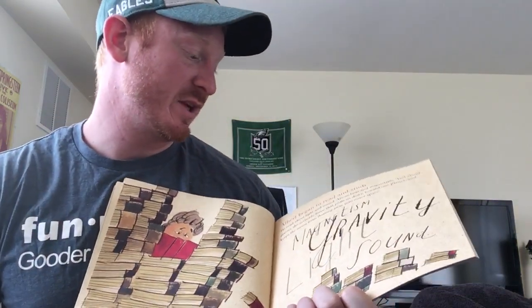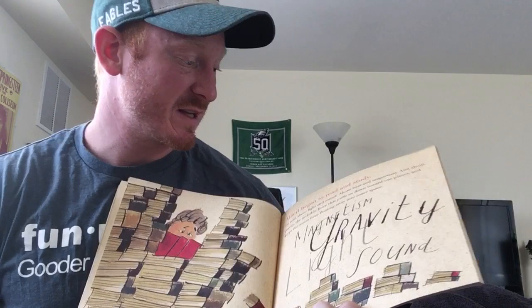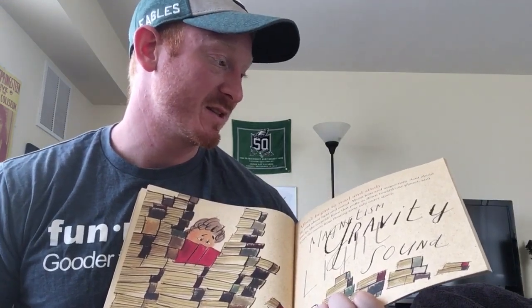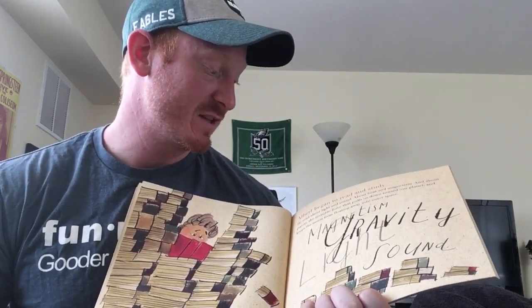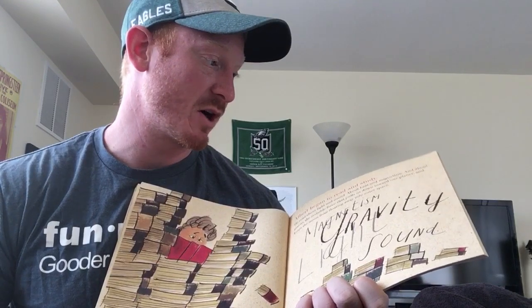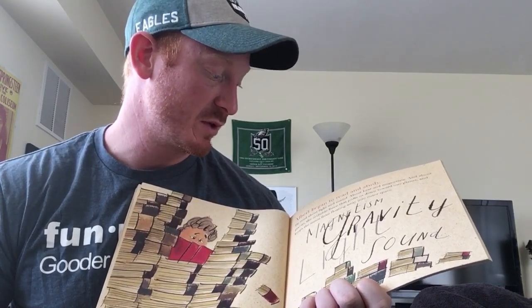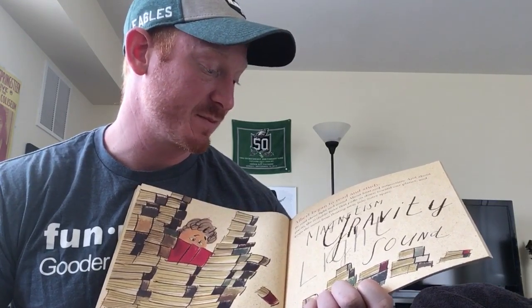Albert began to read and study. He read about light and sound, about heat and magnetism, and about gravity, the invisible force that pulls us down toward our planet and keeps the moon from floating away into outer space.